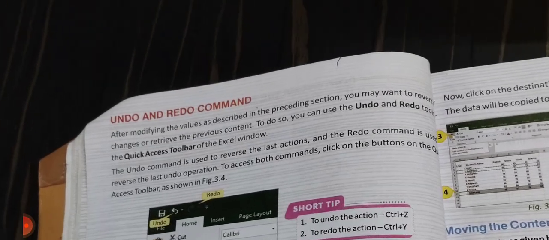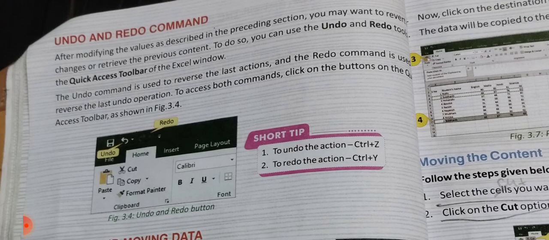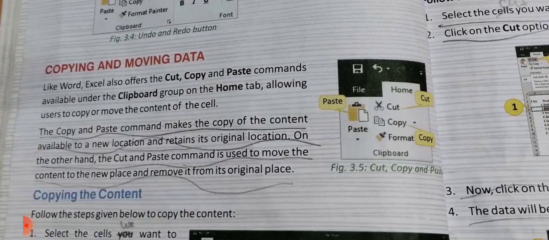Undo and redo command. After modifying the values as described in the preceding section, you may want to rewind the changes or retrieve the previous content. To do so, you can use the undo and redo tools within the Quick Access Toolbar of the Excel window. The undo command is used to reverse the last action and the redo command is used to replace the last undo operation. To access more commands, click on the buttons on the Quick Access Toolbar as shown in figure 3.